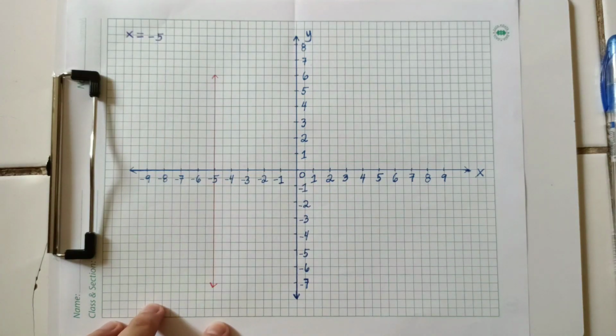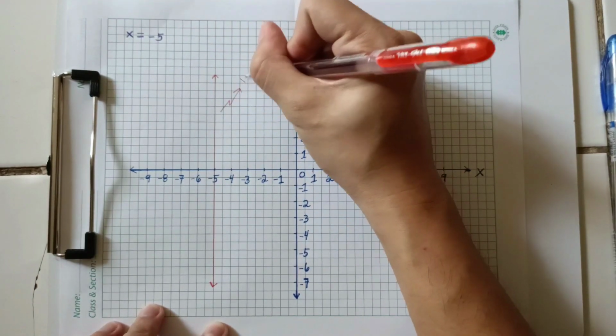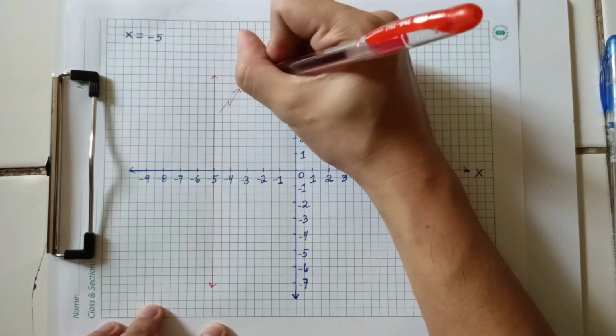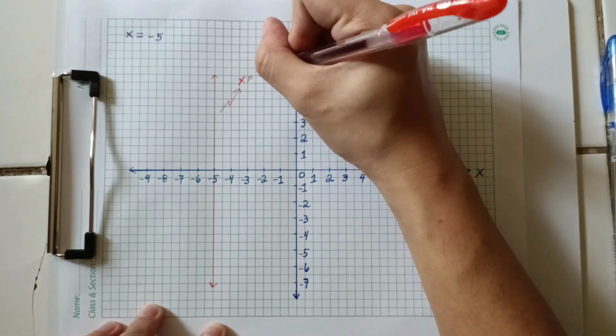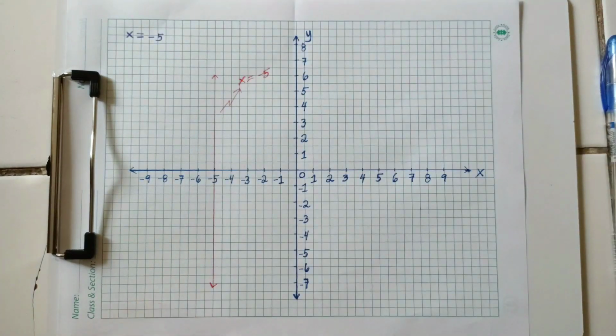May kulang pa tayo. Anong kulang? What do you think? Alright. So, kulang tayo ng name ng graph. So, the name of the graph is x is equal to negative 5. Don't forget to always name the line. So, ang name niya is also the equation itself. Ayan. So, that's it. That's for number 2.